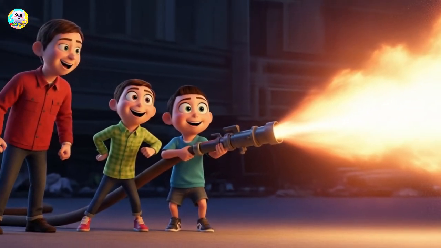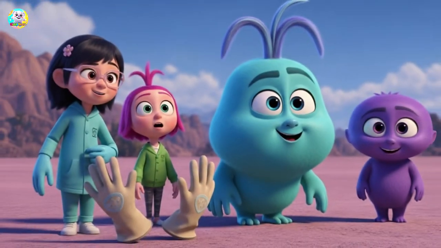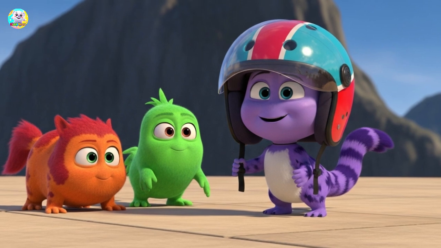E is for extinguisher, putting out fire. F is for fire hose, shooting water higher. G is for gloves, safe for your hands. H is for helmet, protection that stands.